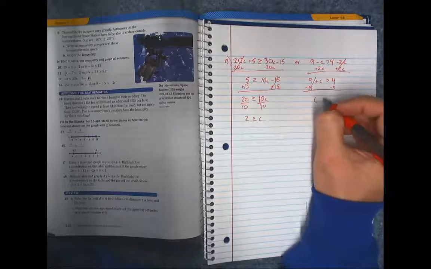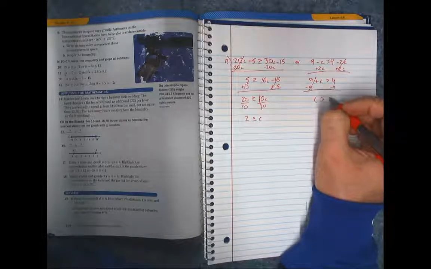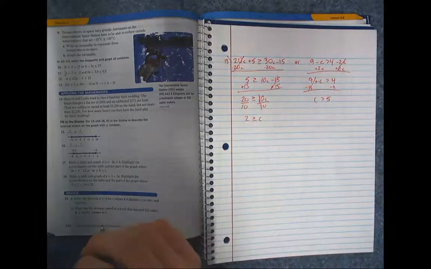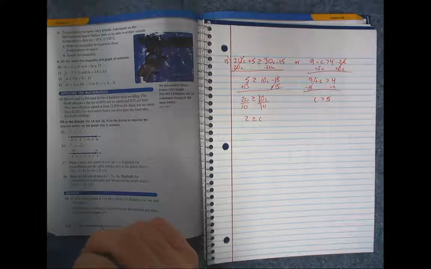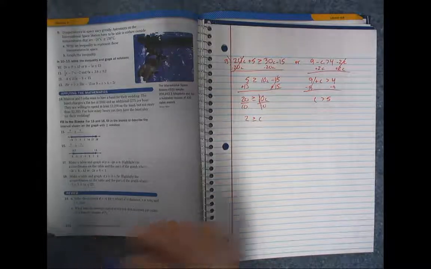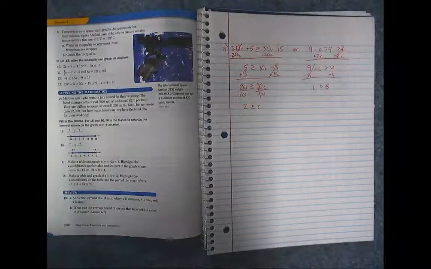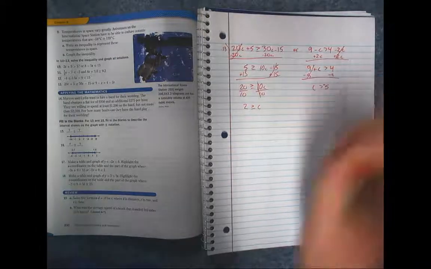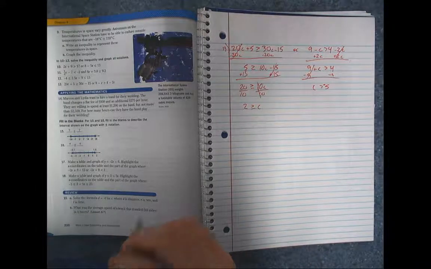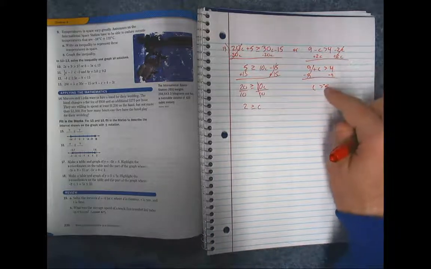And I'm left with c greater than 5. Sorry, that's negative 5. I knew something was wrong. 4 minus 9 is not positive 5, obviously, negative 5.